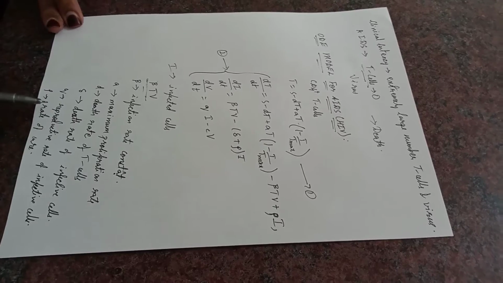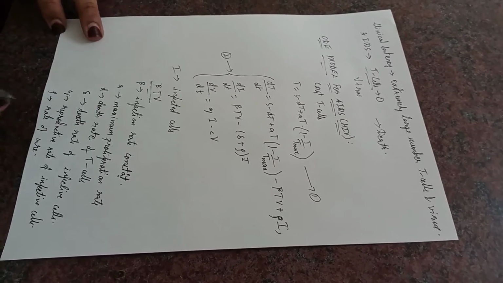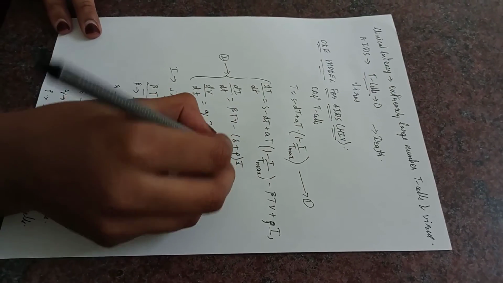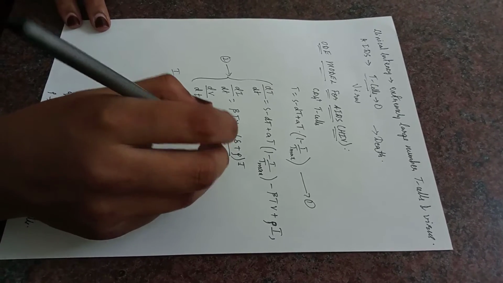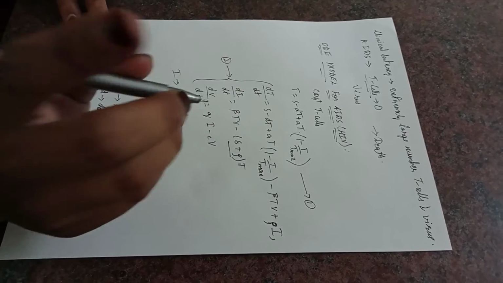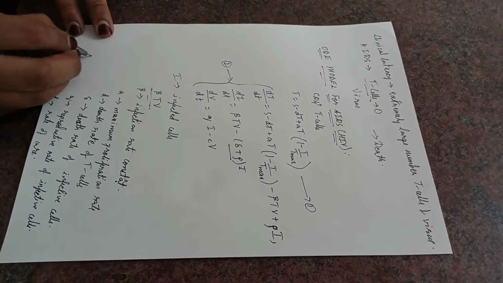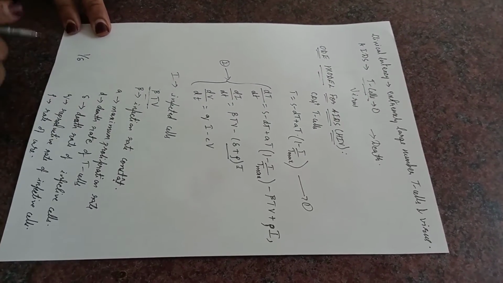Thus, the total rate of disappearance of infected cells is rho plus delta. The average lifespan of a productively infected cell is 1 by (rho plus delta) or 1 by delta.